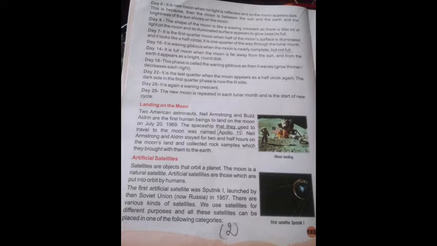Day 14. It is a full moon when the moon is far away from the sun. It appears as a bright round disk. On the 18th day, this phase is called the waning gibbous, as then it wanes, grows thinner, and decreases each night. Day 22, it is the last quarter when the moon appears as a half circle again. The dark side in the first quarter phase is now the light side.